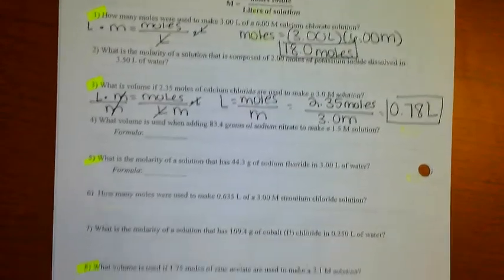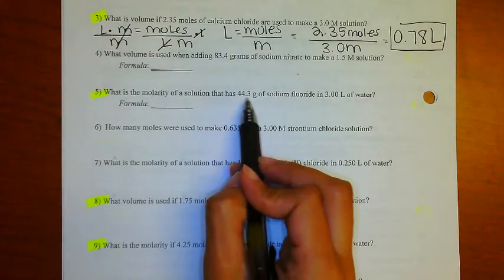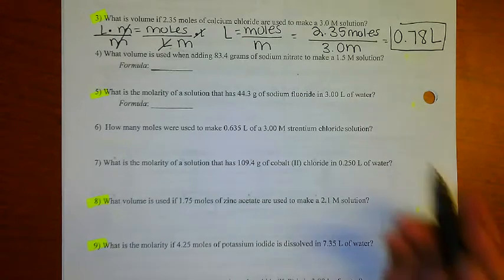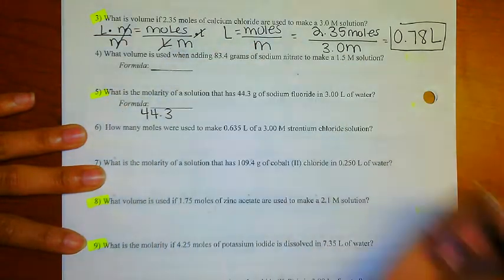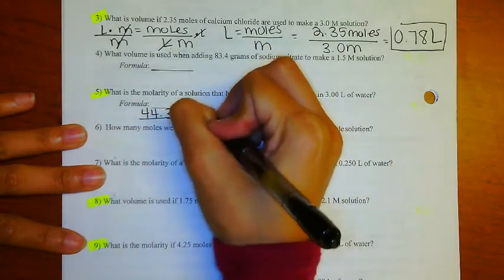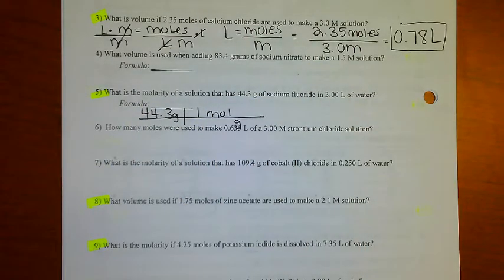I'm going to move on to number 5. It says, what is the molarity of a solution that has 44.3 grams of sodium fluoride in 3 liters of water? Notice we're given grams, so the first thing I need to do is convert my grams into moles. I'm going to do so using dimensional analysis. So 44 grams of sodium fluoride, and I need to calculate the molar mass. First, figure out the formula of sodium fluoride.